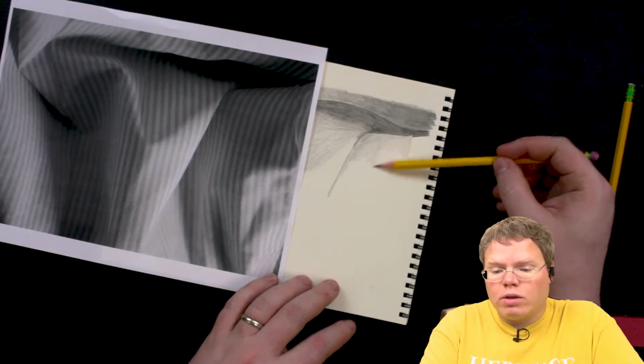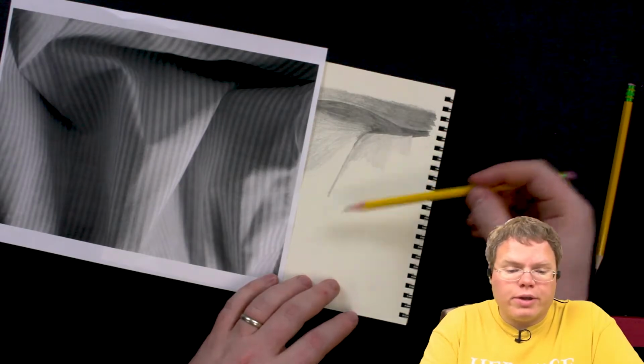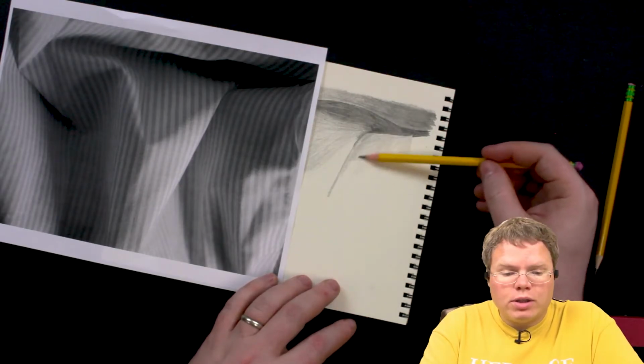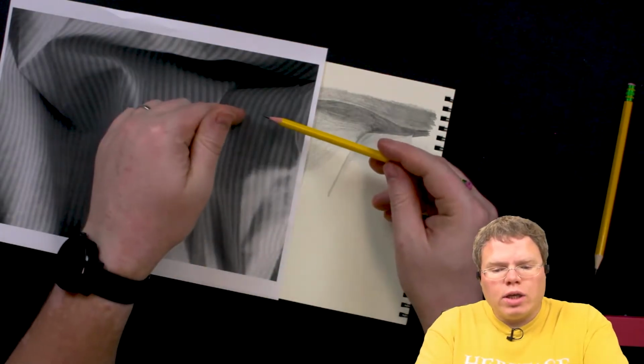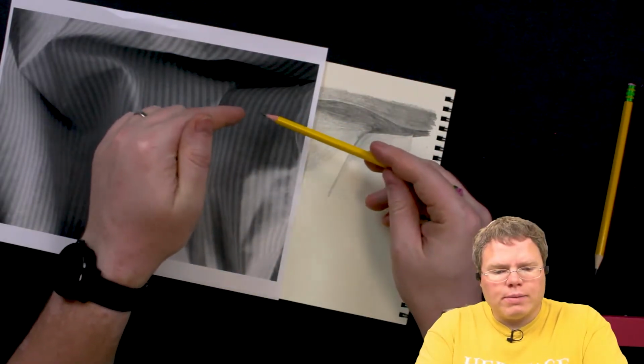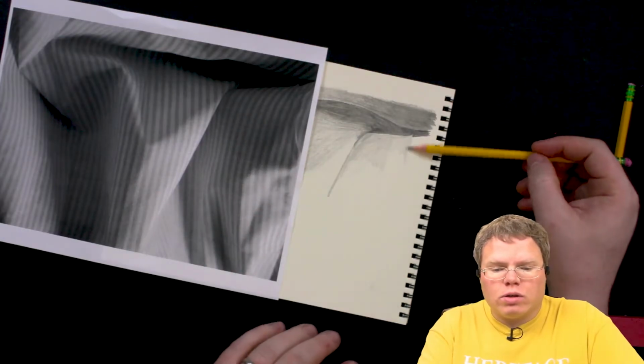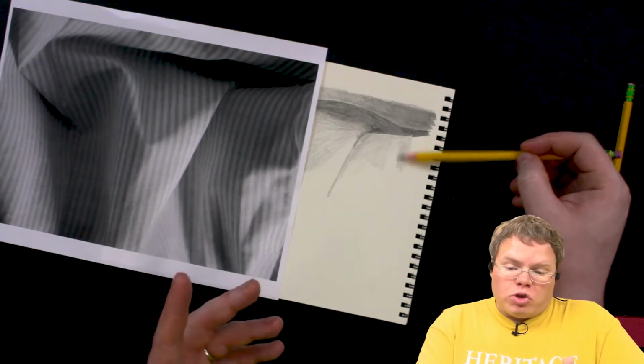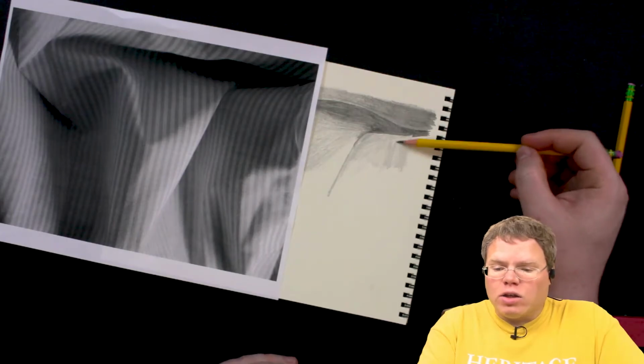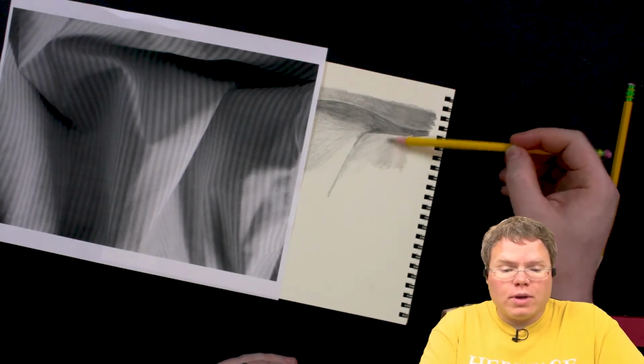It's going to look like it only took me half a second here, but I'm actually spending quite a bit of time on this. I'm just looking and copying values and seeing, this value is not as dark as that value, so I need to push it a little darker. So I'm going to push it a little darker. That's all I'm doing, okay?